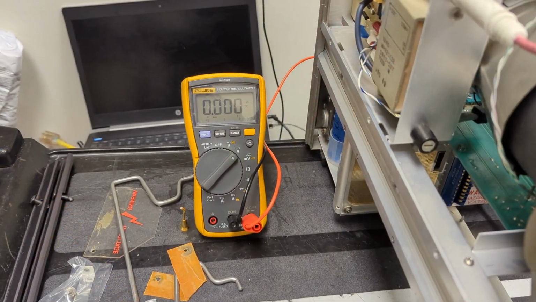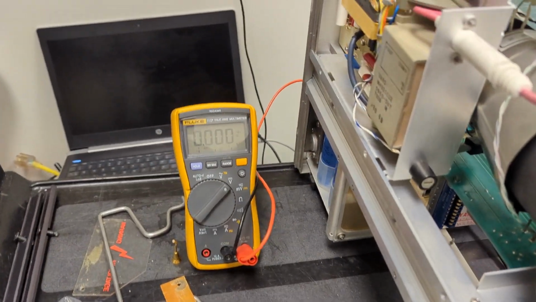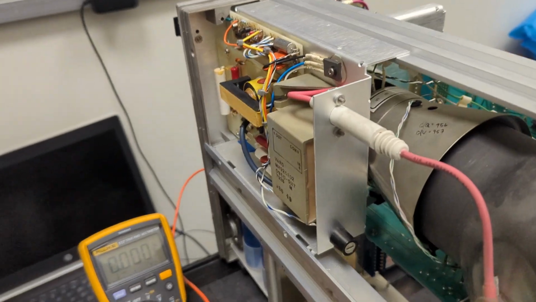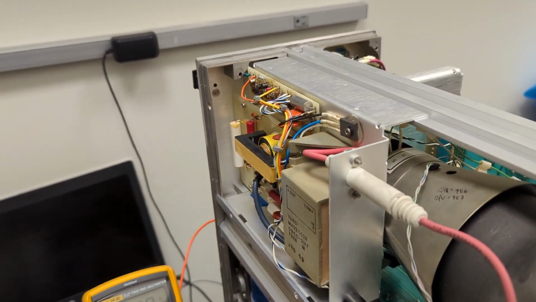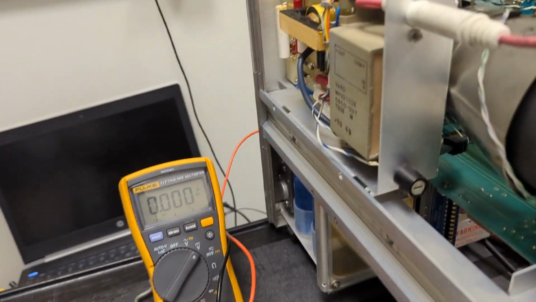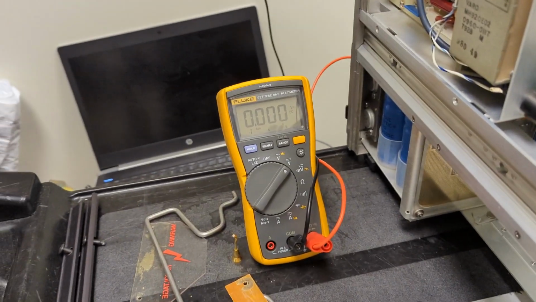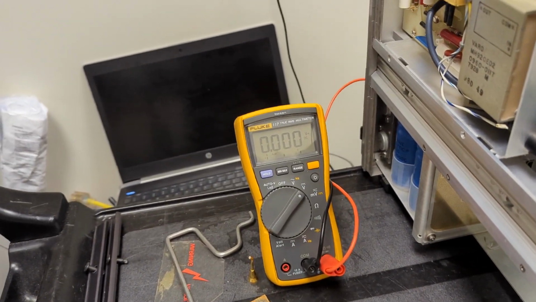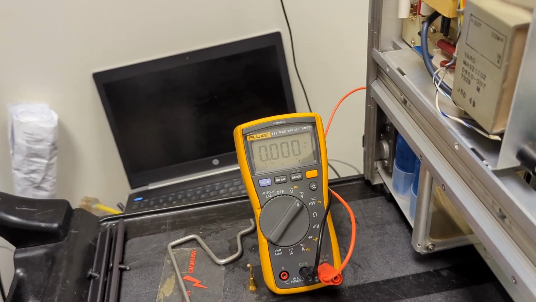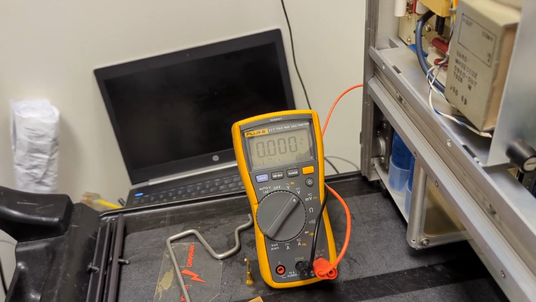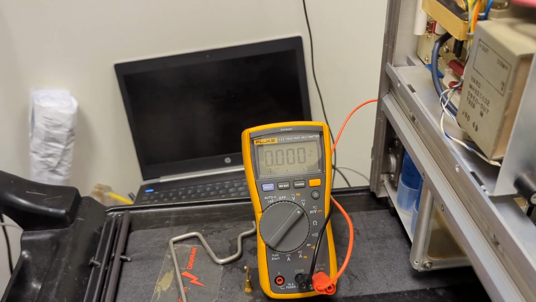cool. Okay, so every board is back into place. CRT is connected. My plan was to check the supply voltages after each board was reconnected, and then I just got too excited and started connecting everything.